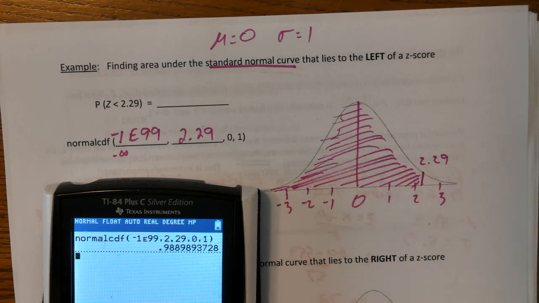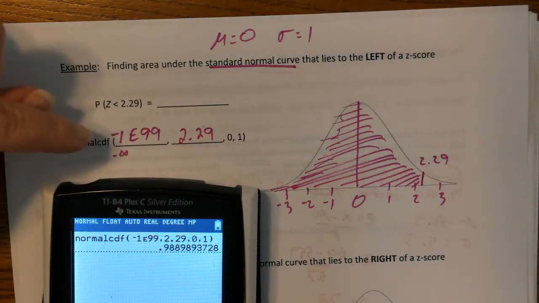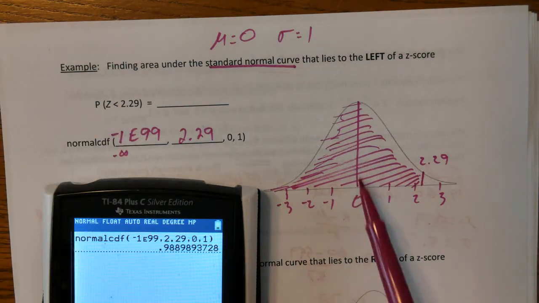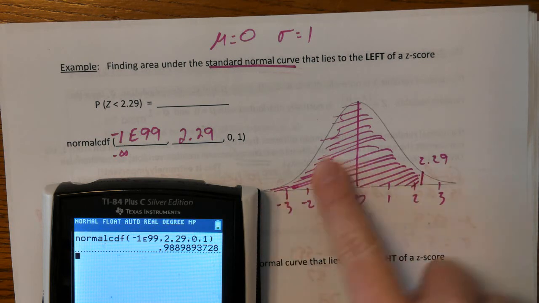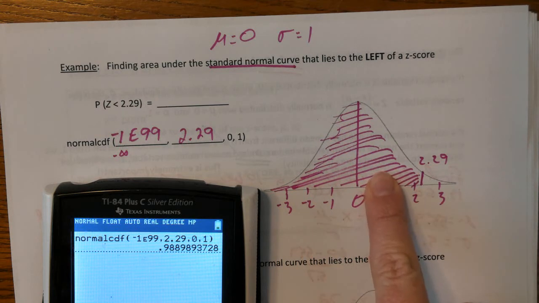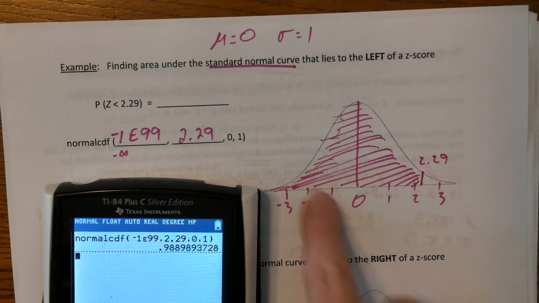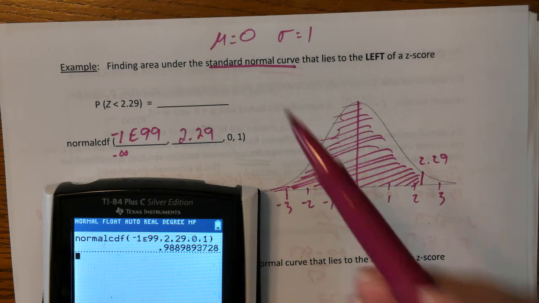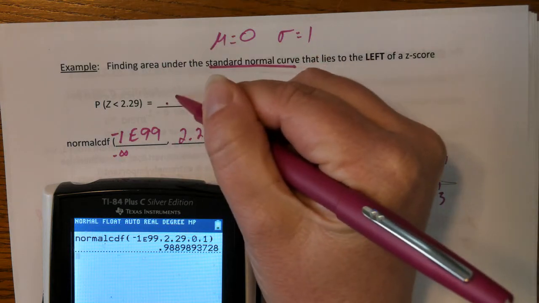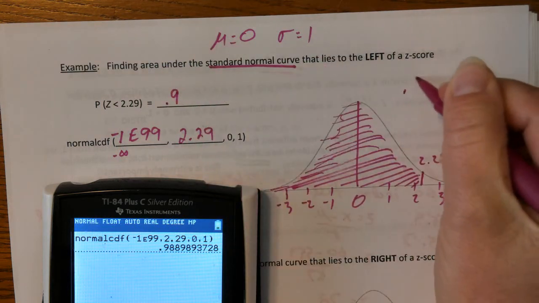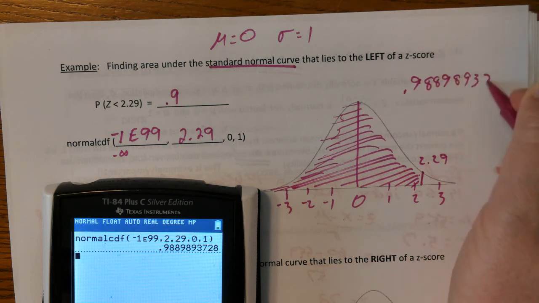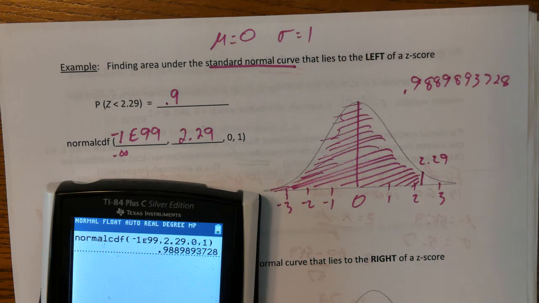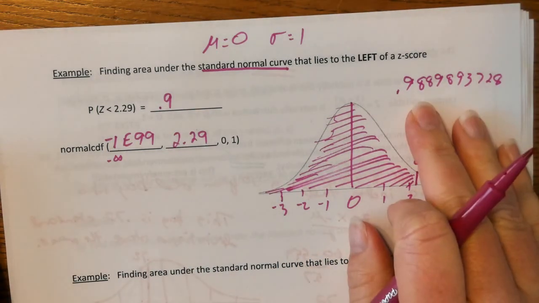We just asked the calculator. We said, hey, calculator, please give me the area under the curve between negative infinity and 2.29 when my mean is 0 and my standard deviation is 1. And the calculator is saying, okay, the area under the curve is going to be 0.988989372, and so on. That's the area under your curve.